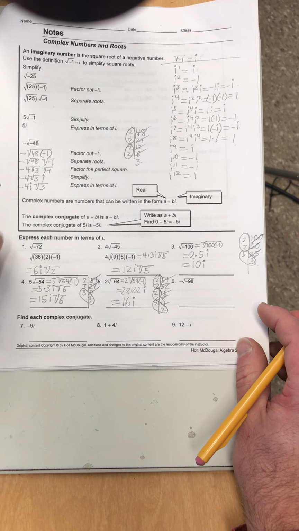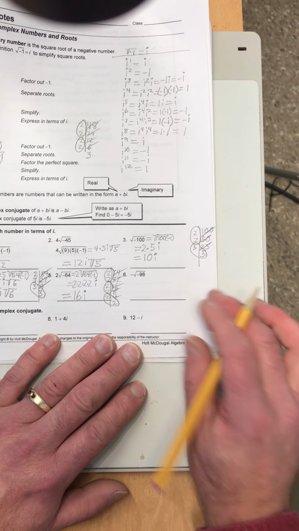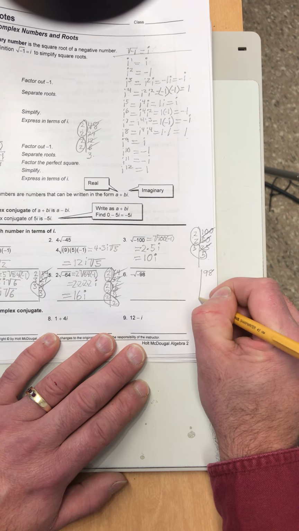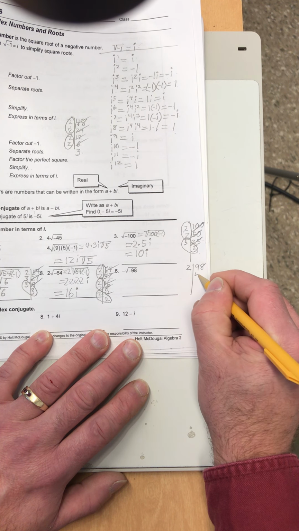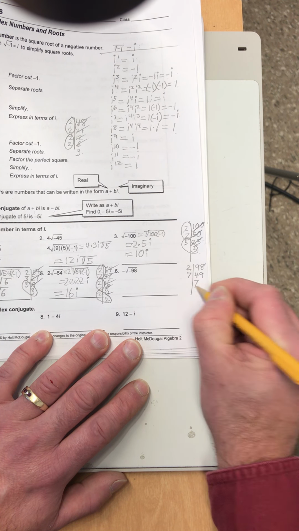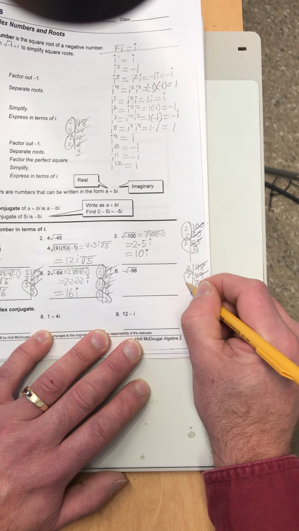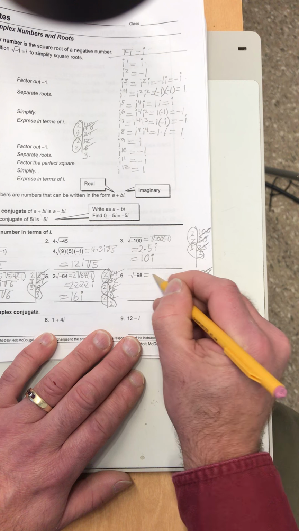All right, and then negative square root of negative 98. Well, let's see. 2 goes into 98 49 times. 7 goes into 49 7 times. 7's prime, so I'm going to stop there. So I jumped ahead.